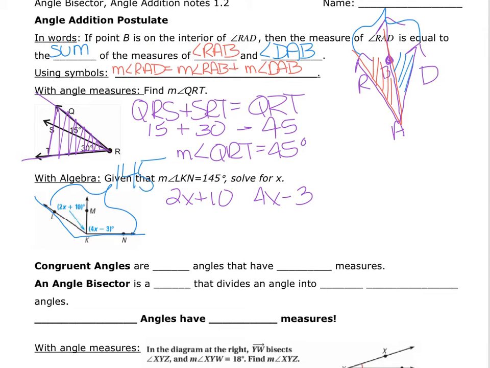So the angle addition postulate says if you take the sum of the two smaller angles, that sum of the two small ones will always equal the measure of the bigger angle. So there's your equation you created based off of the angle addition postulate. Now again, the first step in solving equations is always to combine like terms. So you're not moving left to right, right to left. You're just smushing everything together first. Combine these.